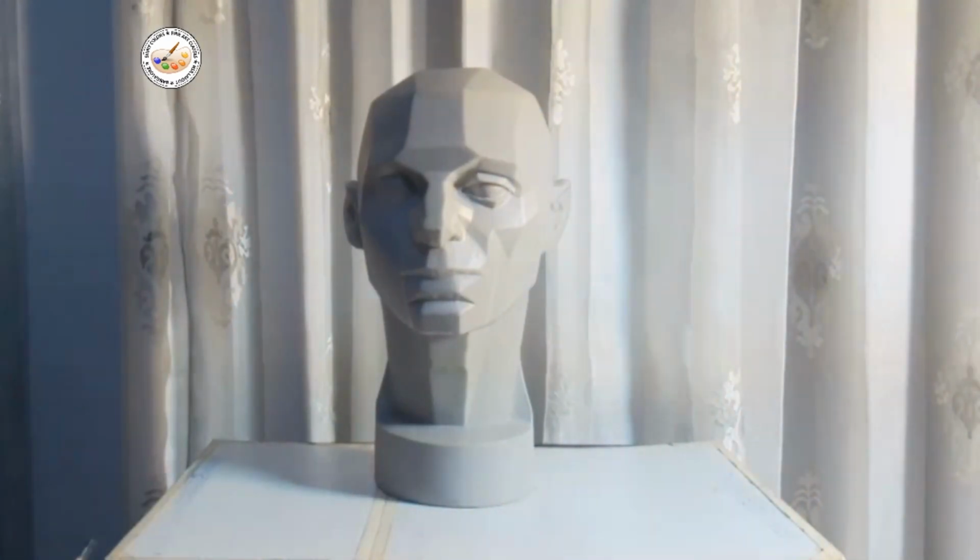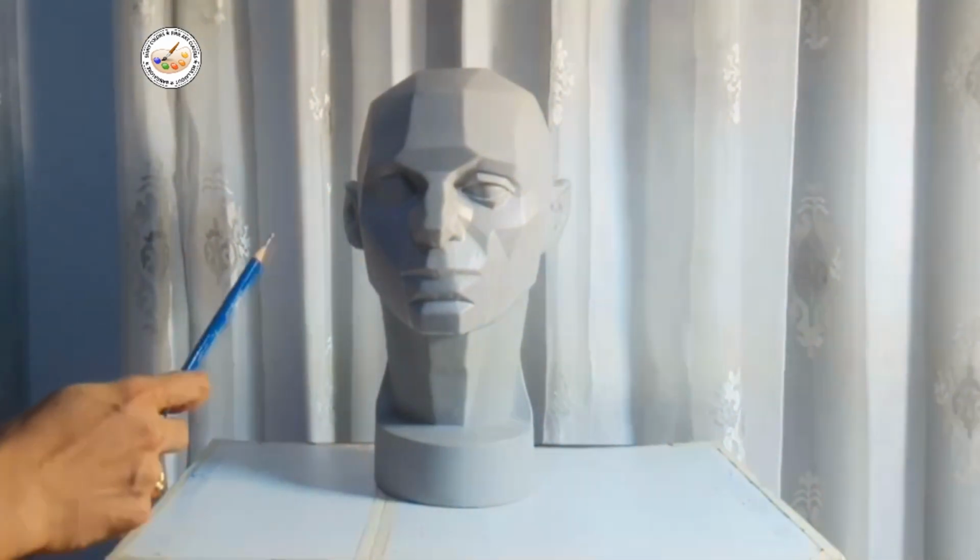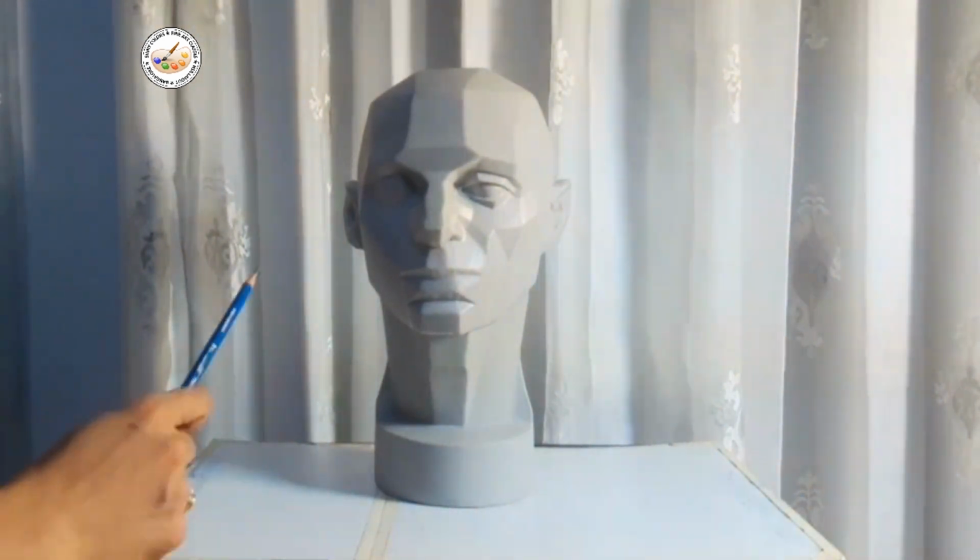This is Rashmi here and I am very excited to start this portrait workshop. So first we have to understand what the planes of the head are. So let's begin. We will see this head to understand the planes better.